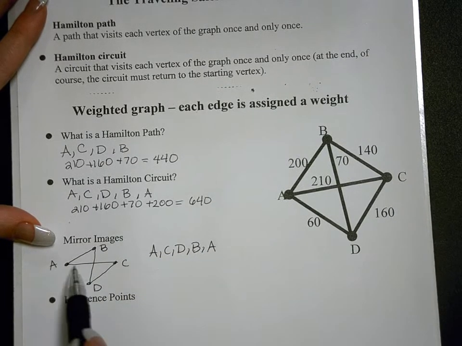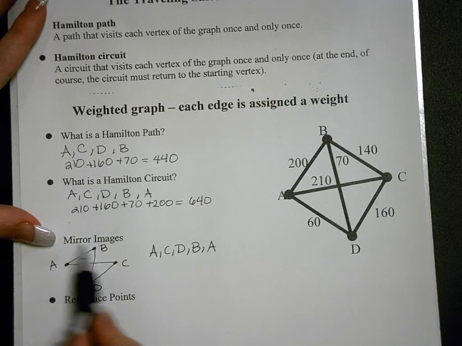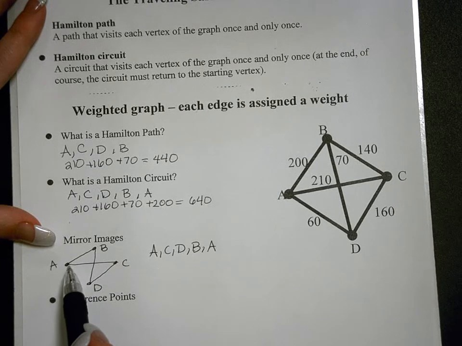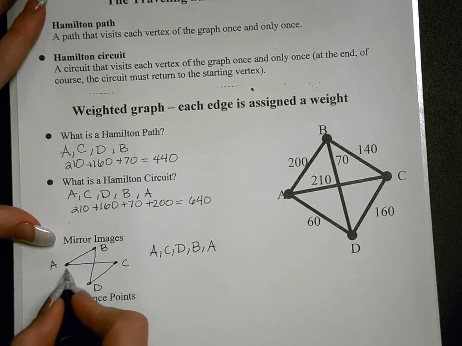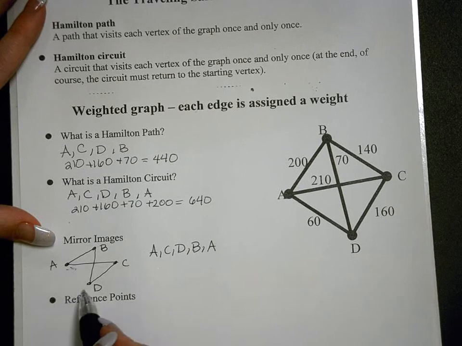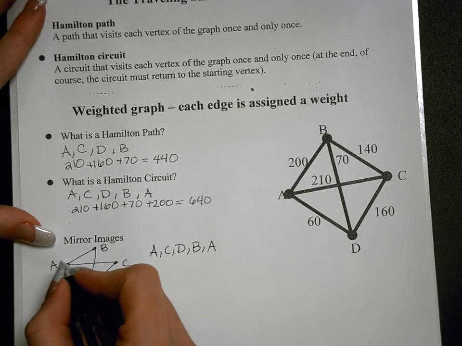Now, I went A, C, D, B, and A, but for the same circuit, I could also do the mirror image. That is going the other way. So instead of going A to C, going this way around the circuit, I'm just going to go the opposite way.